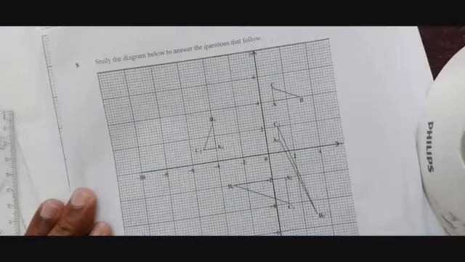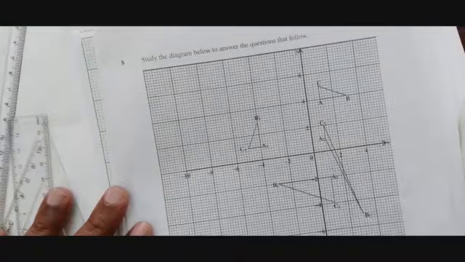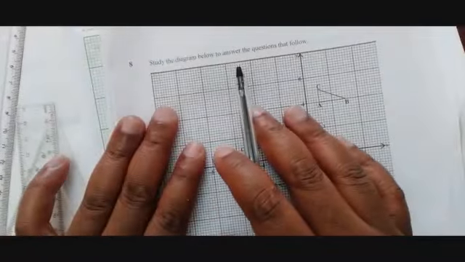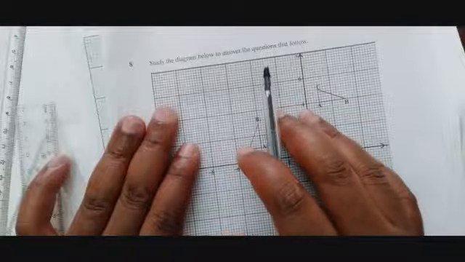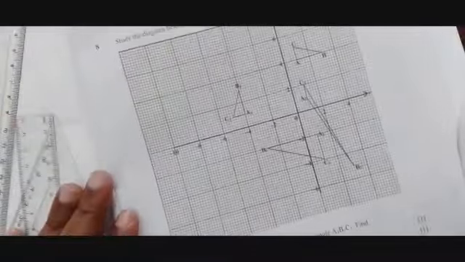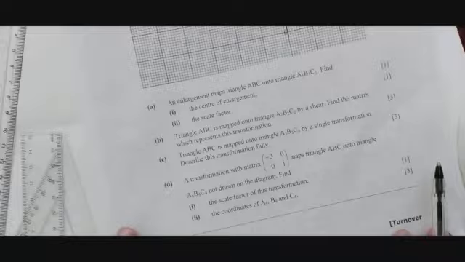Okay, let's deal with question 8. We are saying study the diagram below to answer the questions that follow. So we have got these triangles. If you don't mind, you can get your graph paper and try to plot them, so that it's easier for you. You can copy it, pause the video, copy the triangles, and copy these questions as well. Right, so we'll tackle them together.